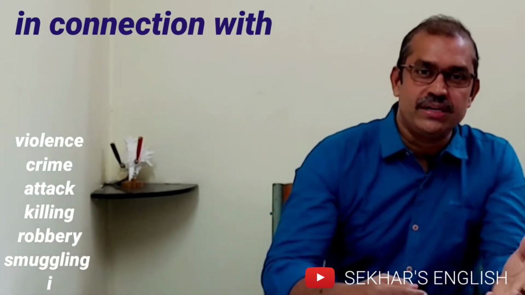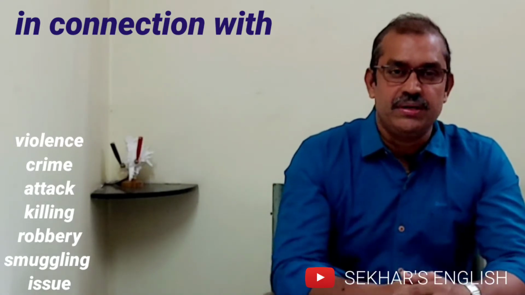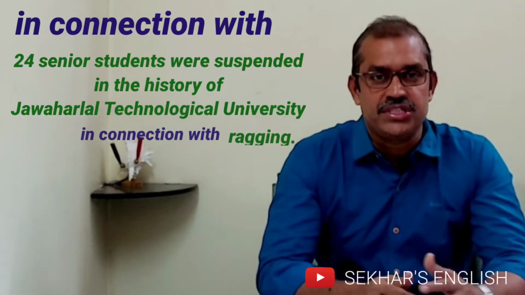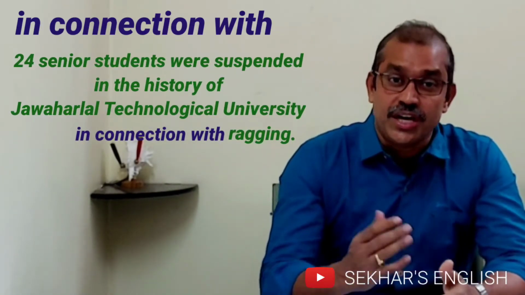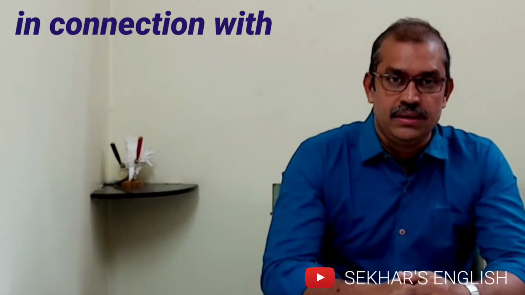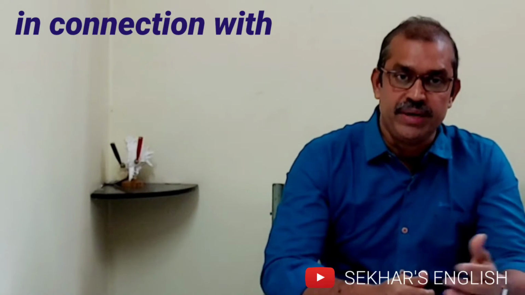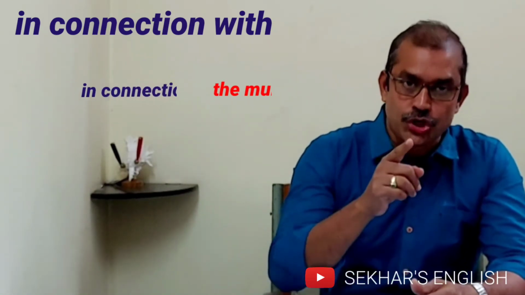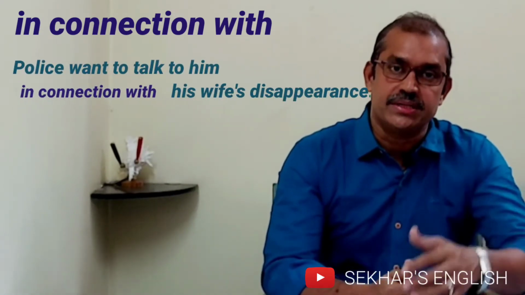robbery, smuggling, issue, etc. For example, 24 senior students were suspended in the history of Jawaharlal Nehru Technological University in connection with ragging. He made no comments in connection with the issue. 13 men have been questioned in connection with the murder. Police want to talk to him in connection with his wife's disappearance.